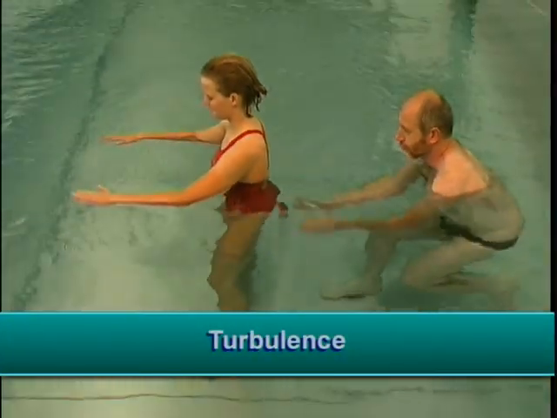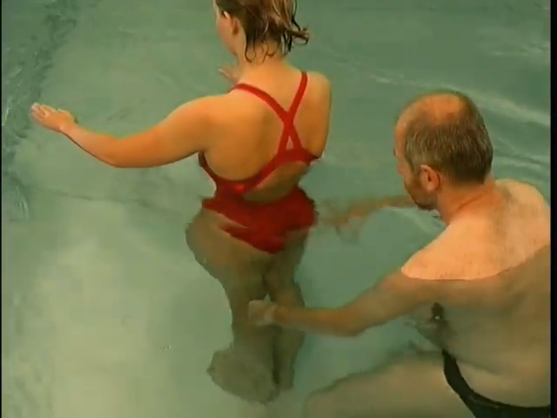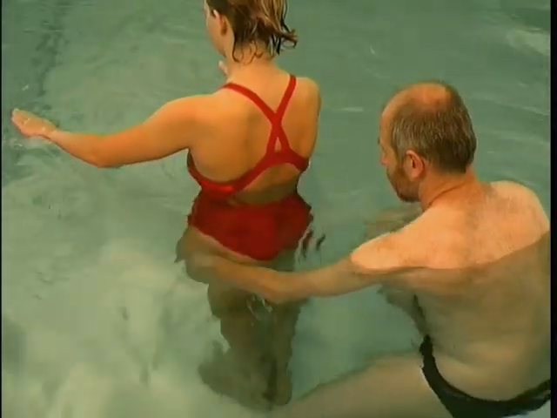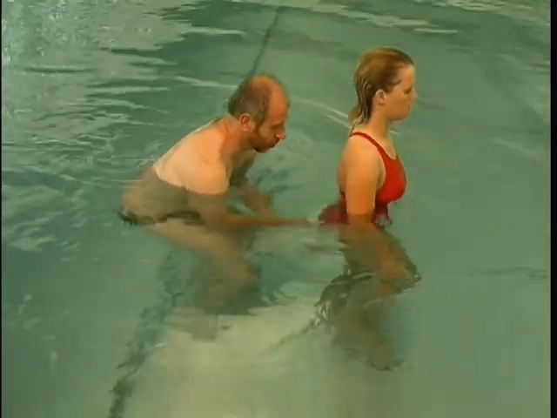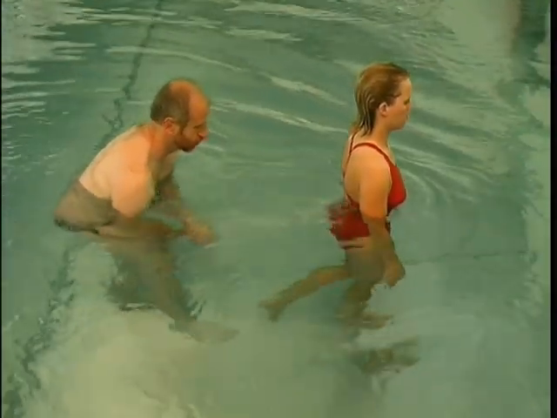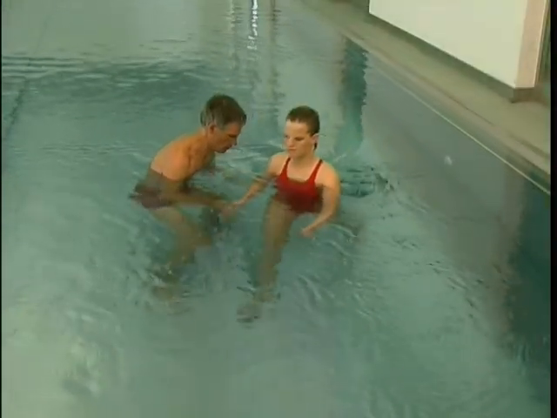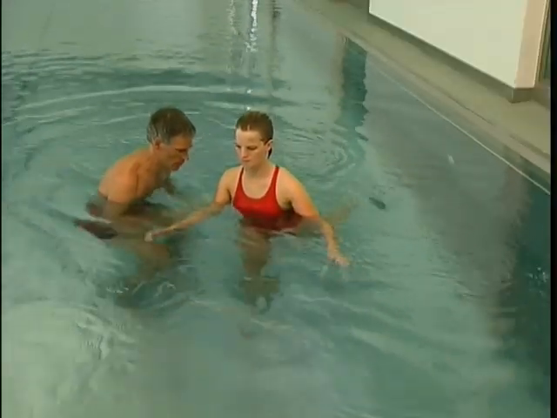Halliwick techniques are used intentionally and reactively, using counterforce activity when working with turbulence. This also incorporates eccentric muscle activity and rhythmic stabilization type exercises. The therapist disturbs balance with manual turbulence, not only during the turbulence, but also when stopping and the model loses her brakes.